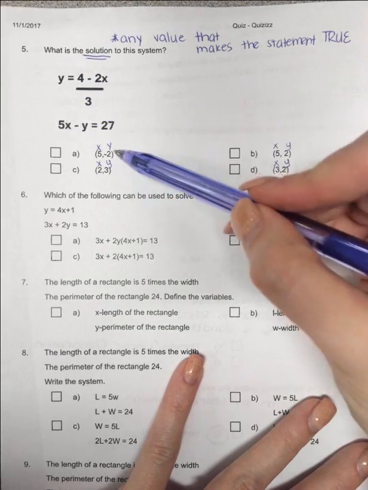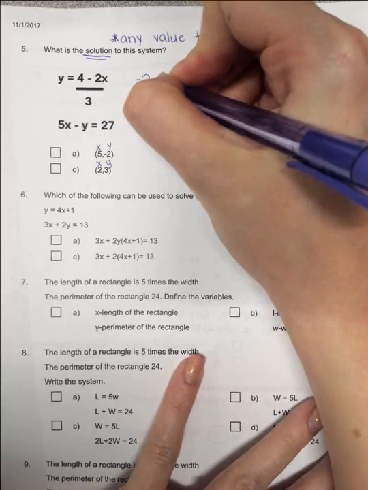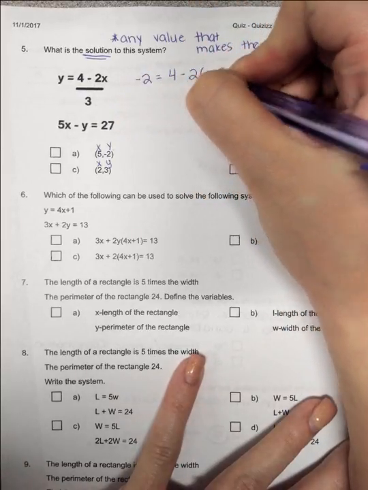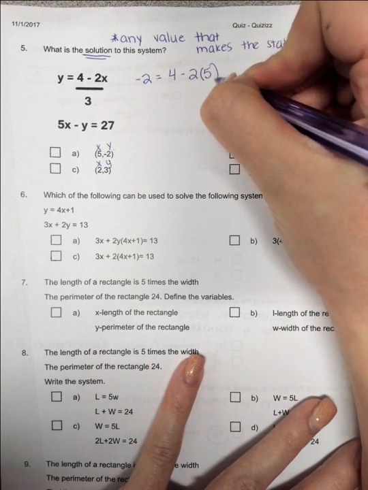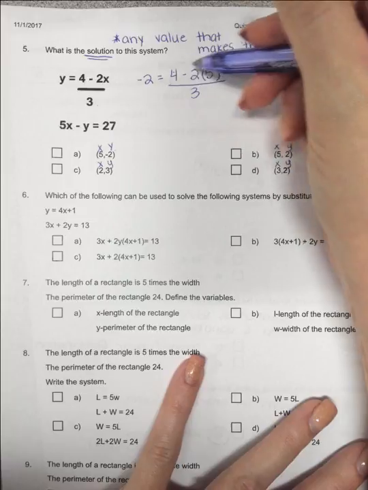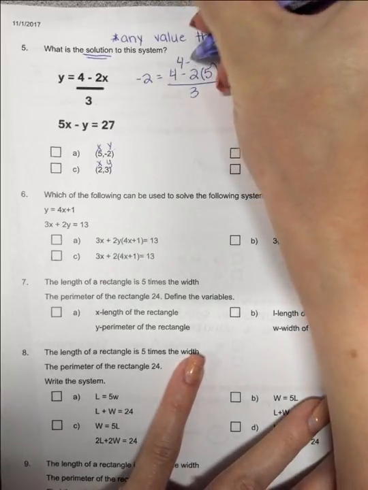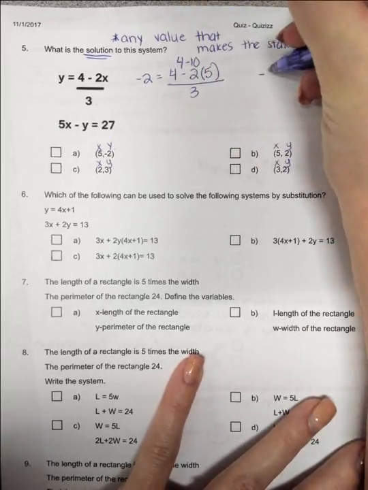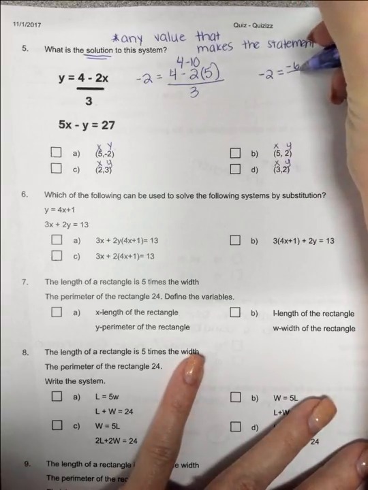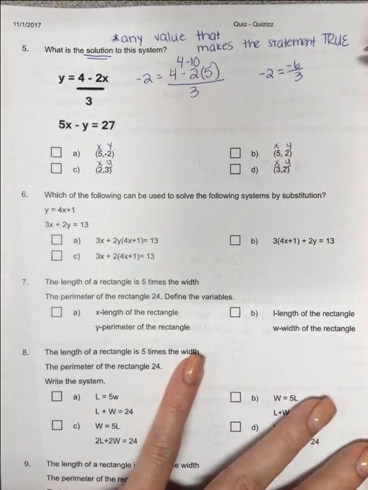So instead of y, I'm going to put negative 2 equals 4 minus 2. Instead of x, I'm going to put 5 divided by 3. So 4 minus, this is 10, 4 minus 10. So they're saying negative 2 equals, what is 4 minus 10? Negative 6 divided by 3. Is that true? Yes, it is.